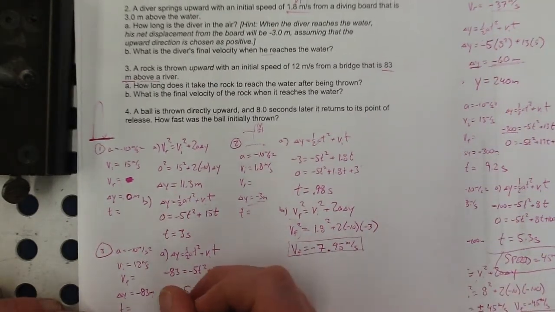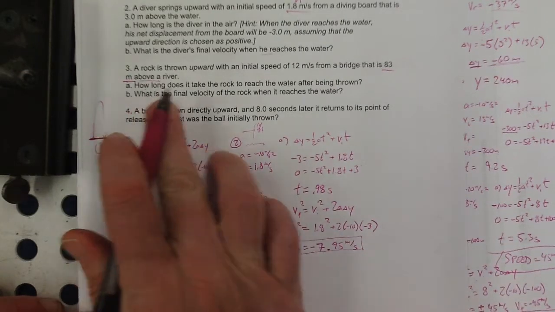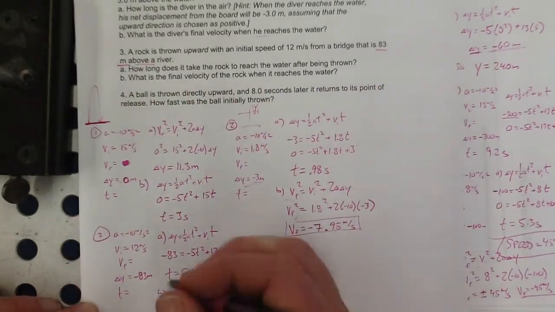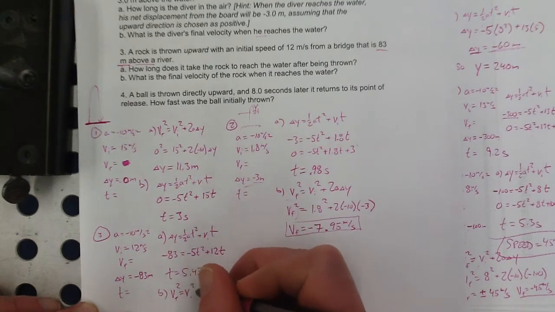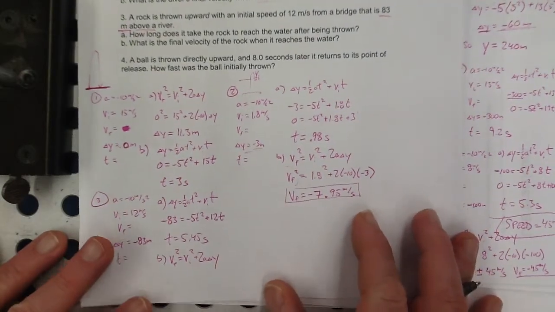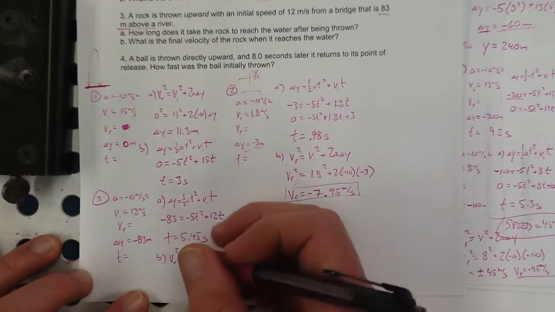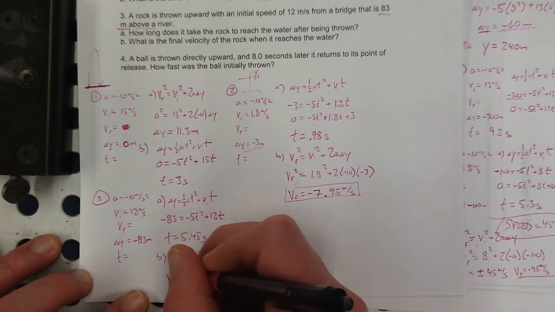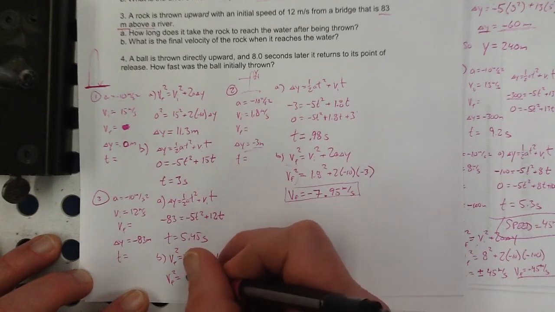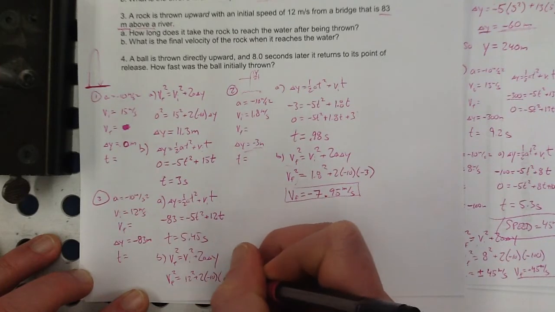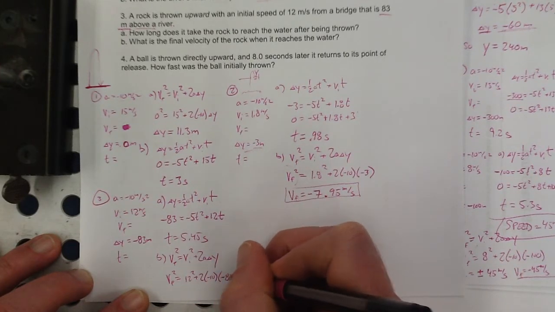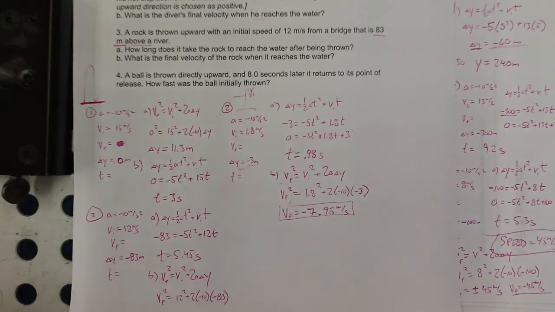And part B, what's the final velocity? It's pretty much identical to the last problem, isn't it? Practice makes perfect, or makes better anyway. VI is 12 plus 2A delta Y. So let's see.